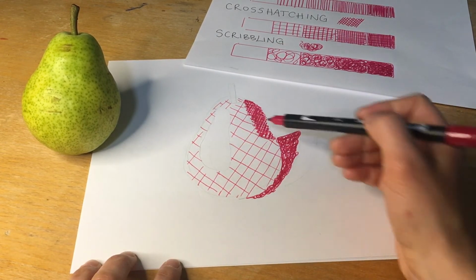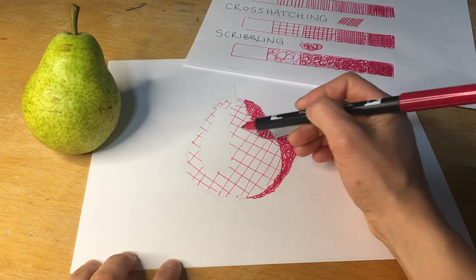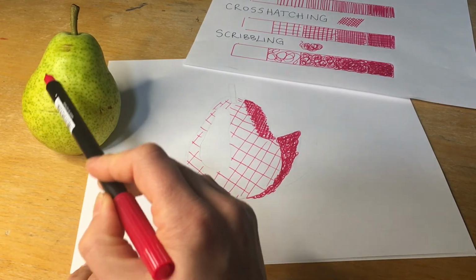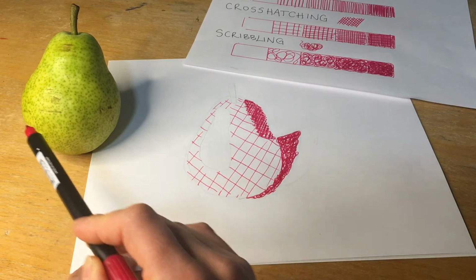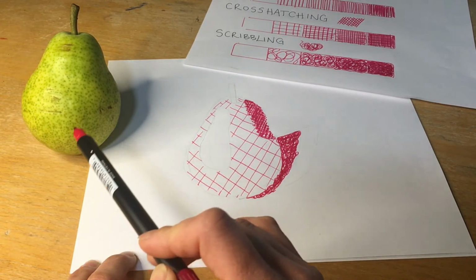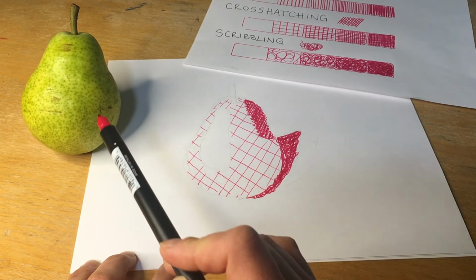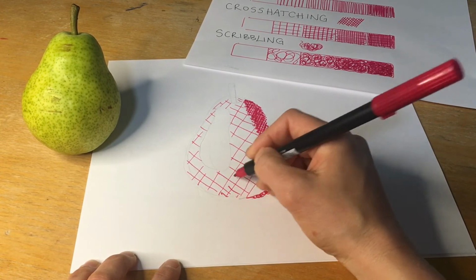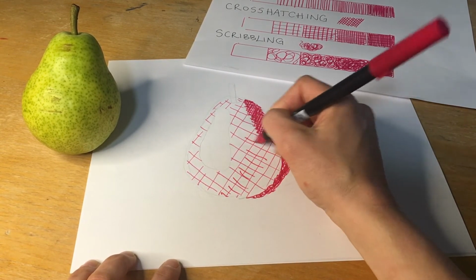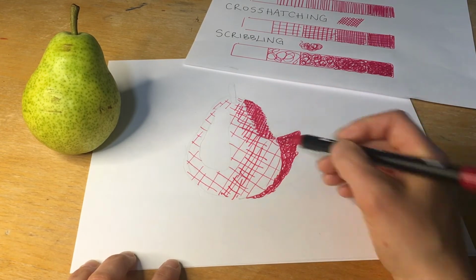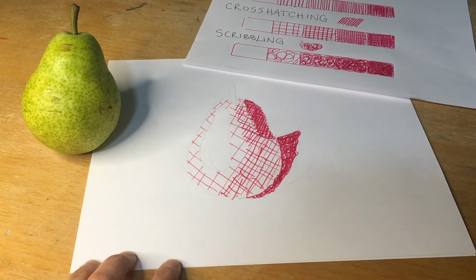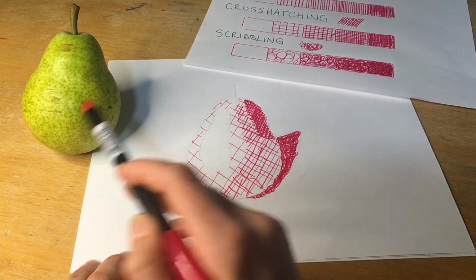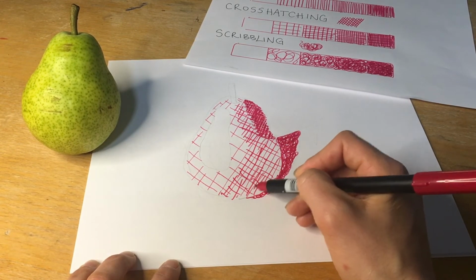Now I'm going to go in and I'm going to make some of these areas darker just by adding more lines in between. So I have my highlighted pear right here. This area is a little bit lighter. This section is going to be kind of my middle section, so I'll just add more hash marks to this zone. And I can see that there's a little bit of dark here, so I'll just add some more hash marks here.